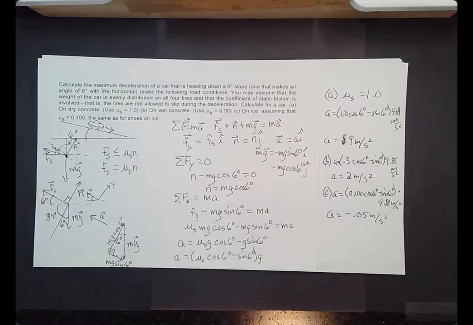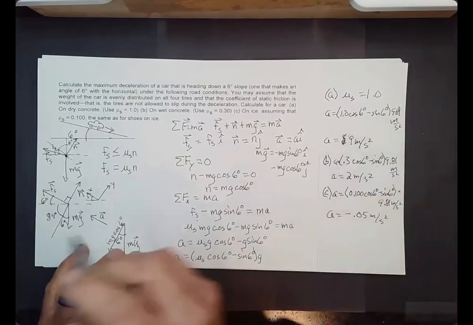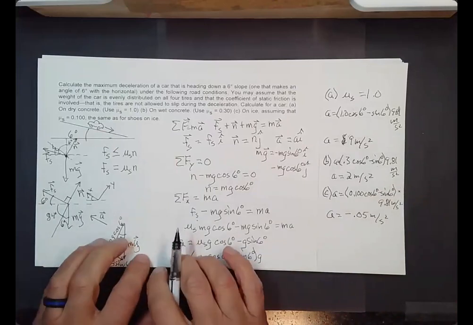Oh, why does MG have both I hat and J hat, but not the other vectors? Actually, your mic isn't working because I've got them all turned off. So this is the best way to contact me, Cooper.